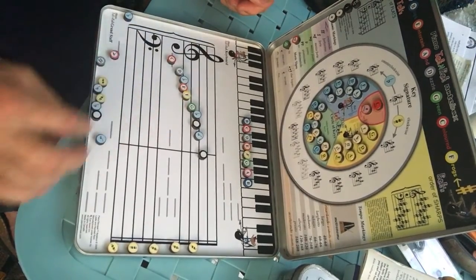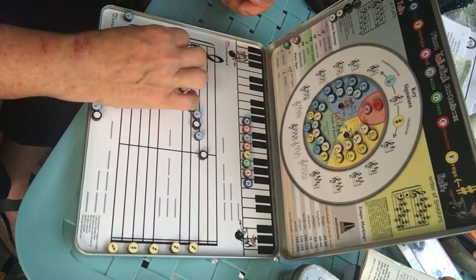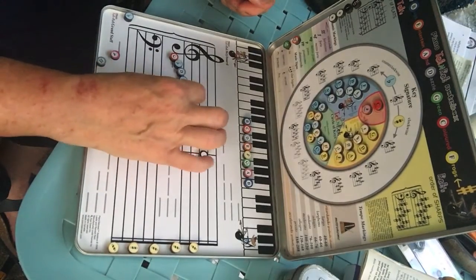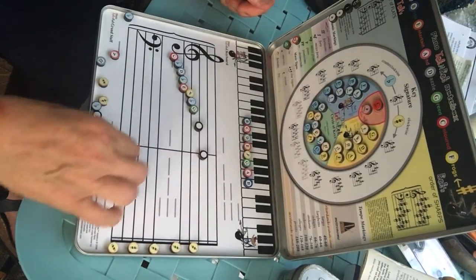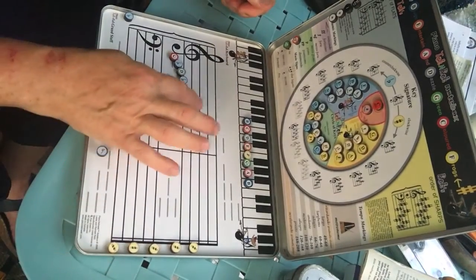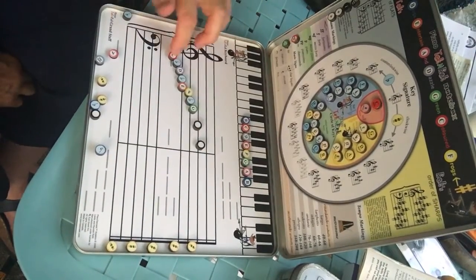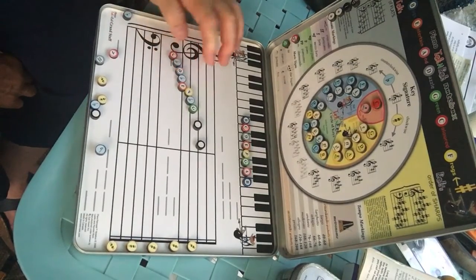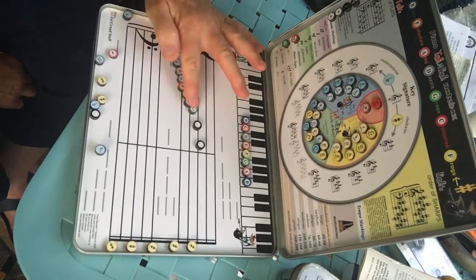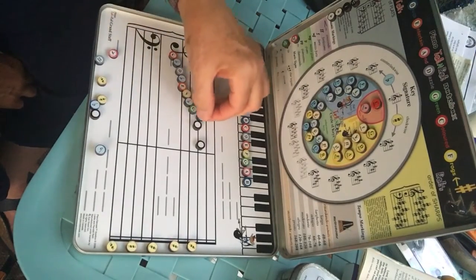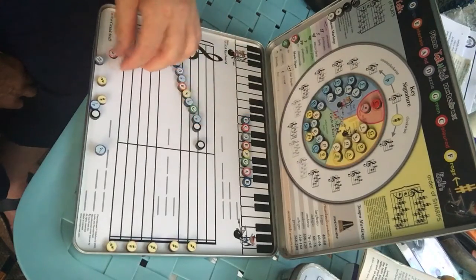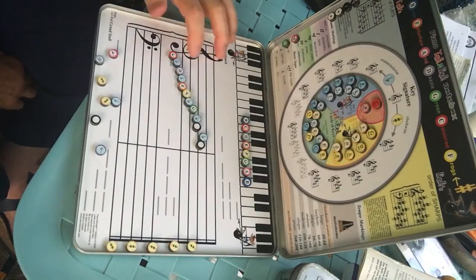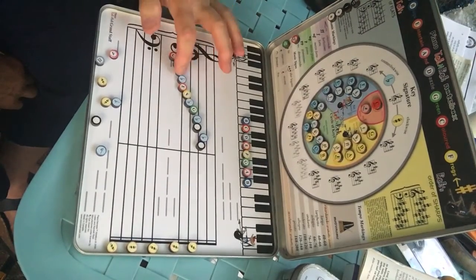So C, D flat, E flat, F, G flat, A flat, B flat, C. Correct me if I'm wrong. So B, C, D flat, then E flat would be normal, F, G flat, probably A flat, and B flat, with the additional lowered second and lowered fifth.